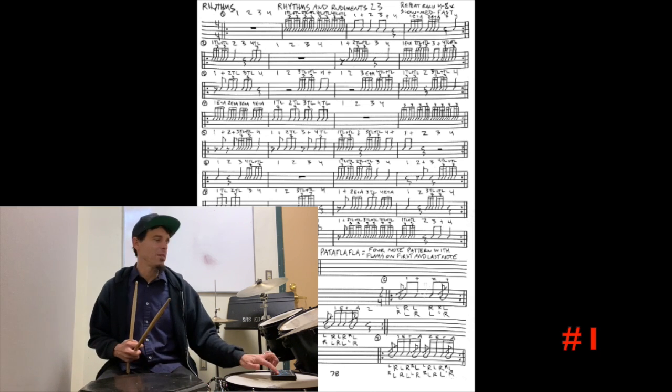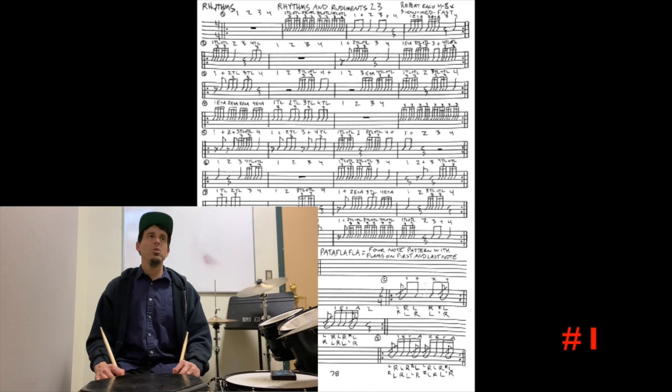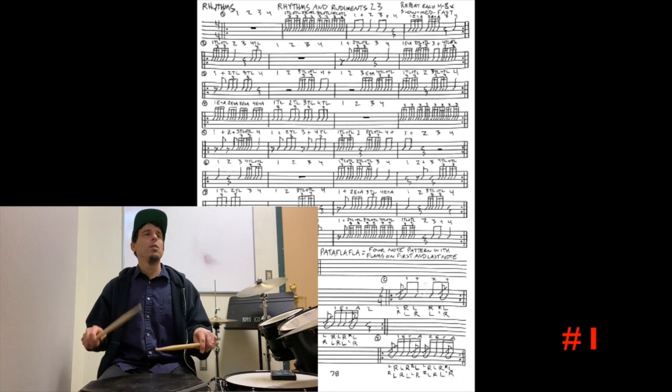Okay, here comes number 1. 1, 2, 3, 4. Rest, 2, 3, 4. 1 triplet and triplet, 2 triplet and triplet, 3 triplet and triplet, 4 triplet and triplet, 1 and 2, 3 and rest, 1 E and a 2 E and a rest, 4.